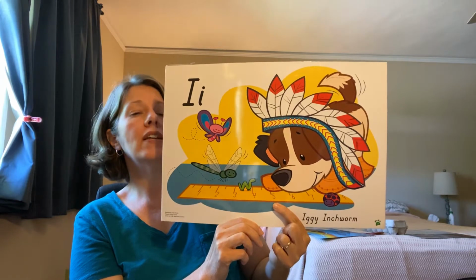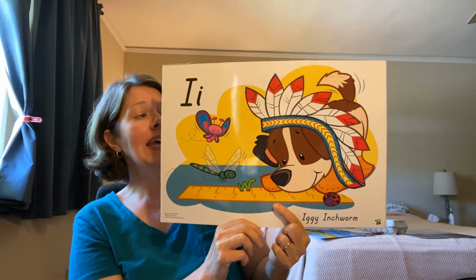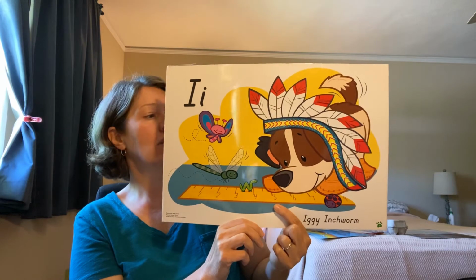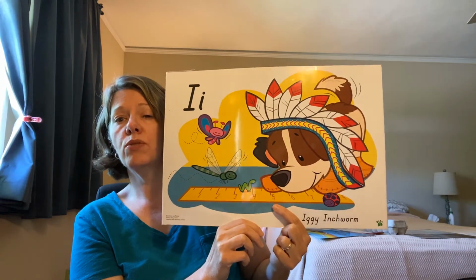Iggy crawls to Max. His journey is quite slow. In and out and up and down. He measures head to toe.